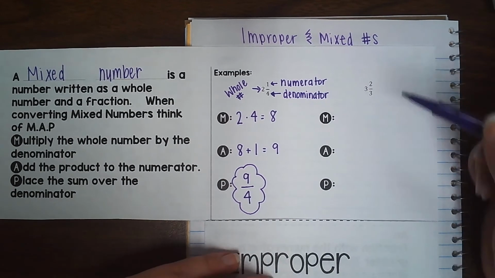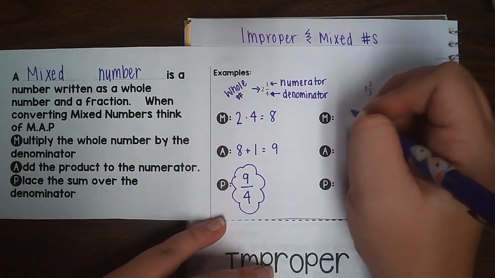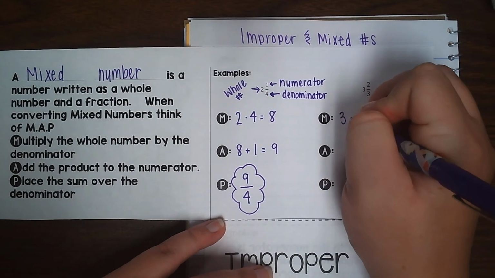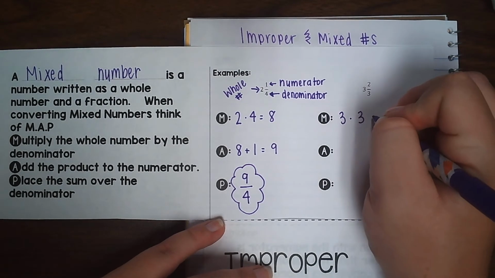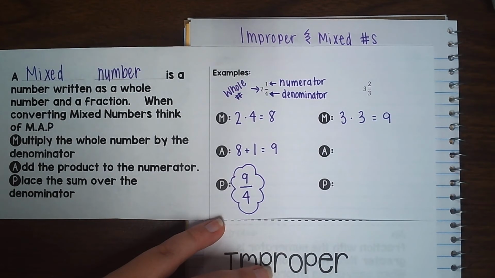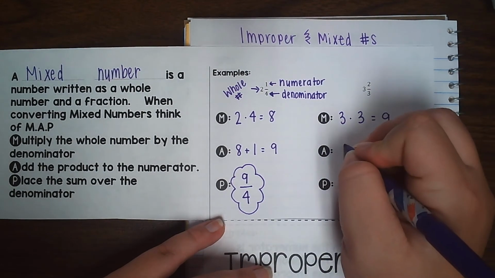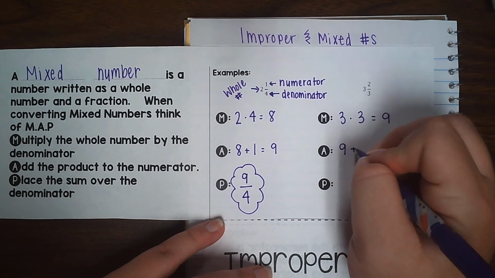Another example, we have 3 2/3. So we multiply the whole number by the denominator. So we've got 3 times 3. And that gives us 9. Add the product, so the 9 that we just got, to the numerator.